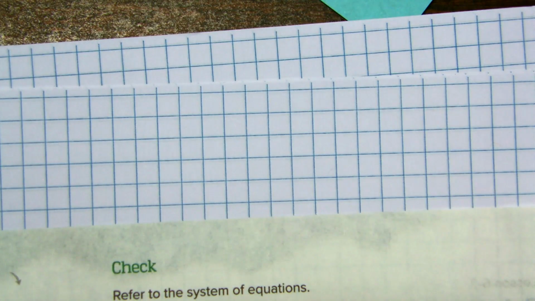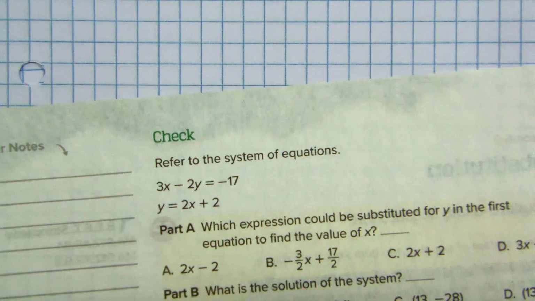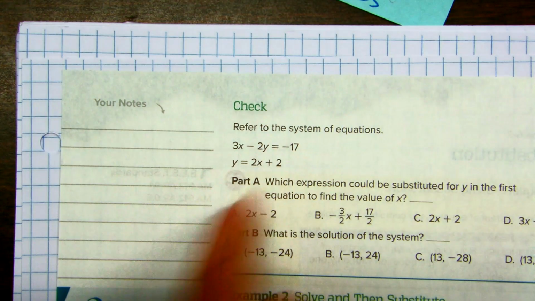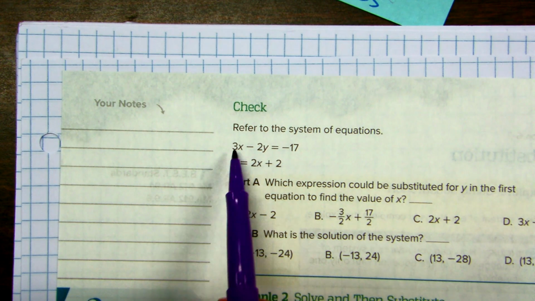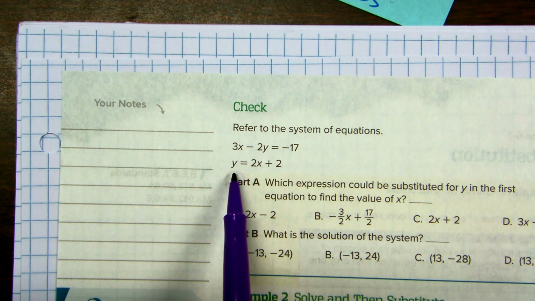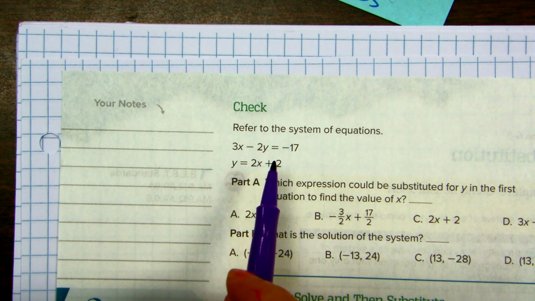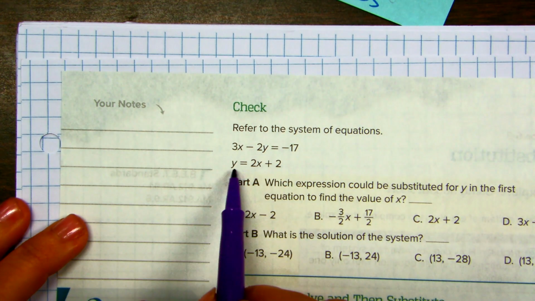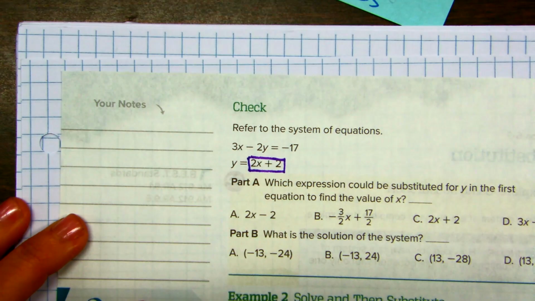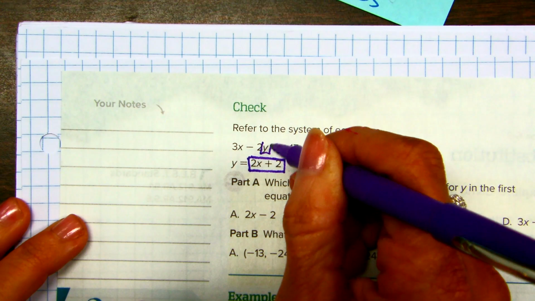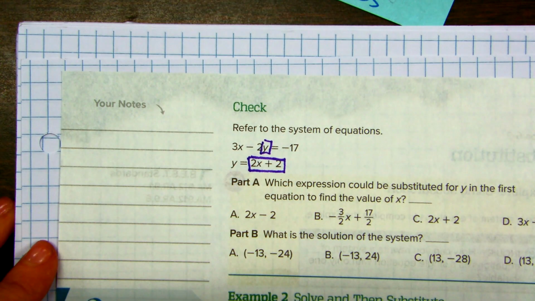At the top of the next page. I'm very zoomed in. Okay, we're going to solve by substitution. So get it in your brain now. Solving by substitution, one of the two equations has to already have a letter by itself. Every problem you get today will have that, okay? So I see, oh, y is by itself. So I'm going to substitute what y equals in for y in the other equation.